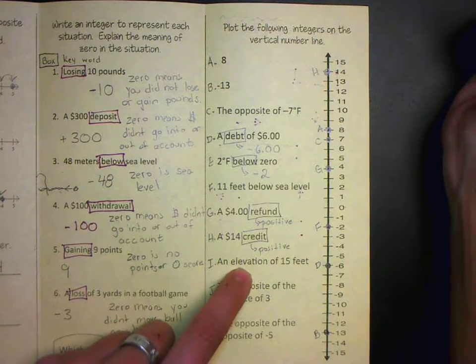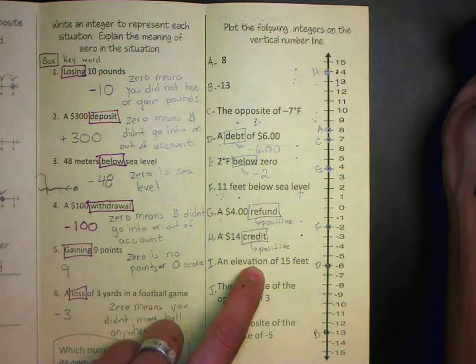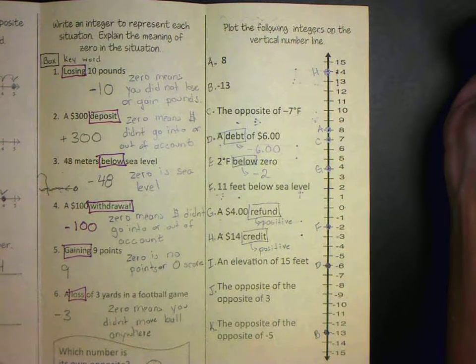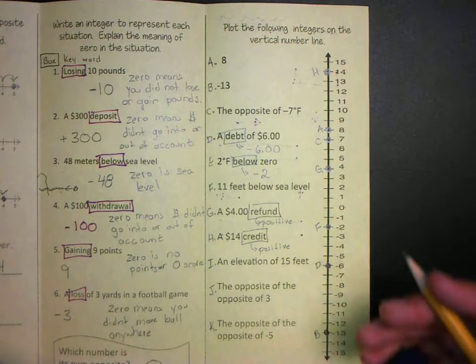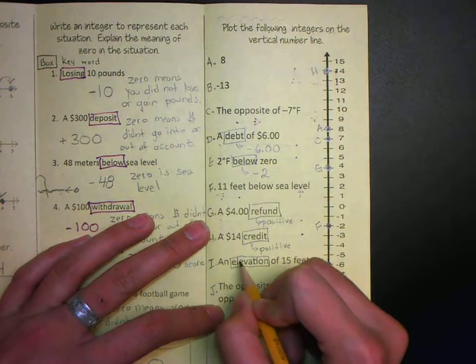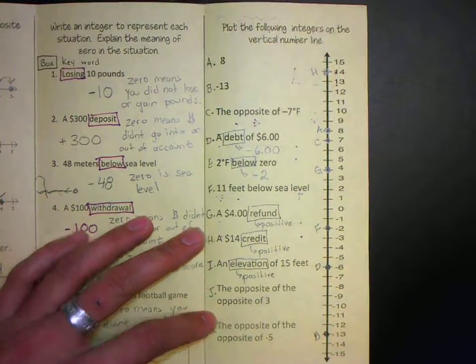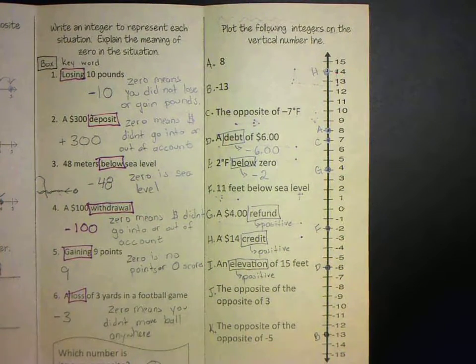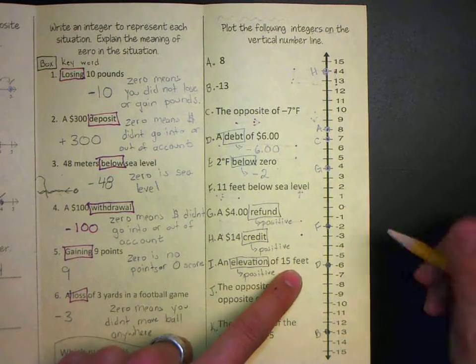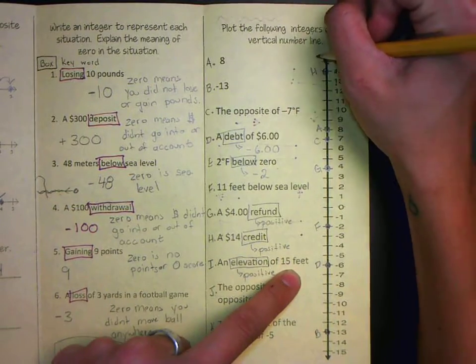I, an elevation of 15 feet. When we talk about elevation, we are talking about sea level, and how high it is above sea level. So elevation in this case is going to be a positive integer. And elevation usually talks about how high a mountain is or how high something is above sea level. So we want positive 15, so we're going to start at 0, go to positive 15, put a dot, and label it I.